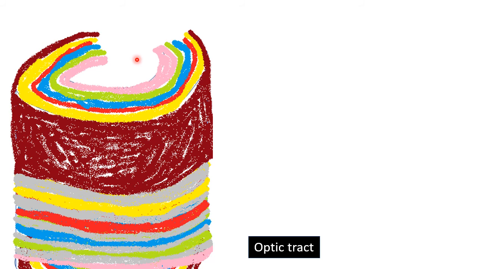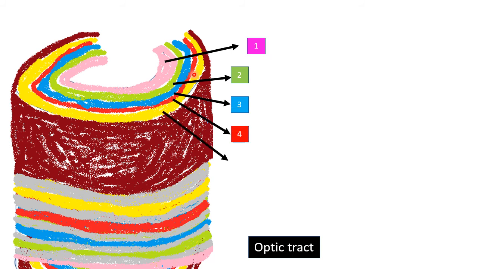The layers are counted from inside to outside. So this is the first layer, second layer, third, fourth, fifth, and sixth. So these are the 6 layers where we can identify the lateral geniculate bodies.